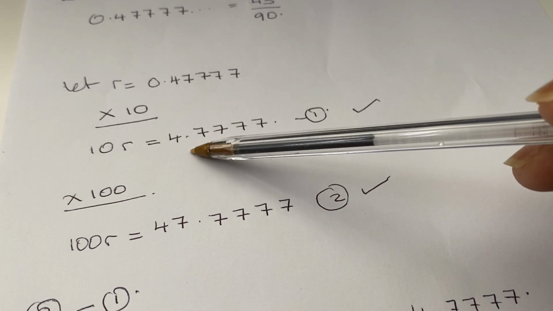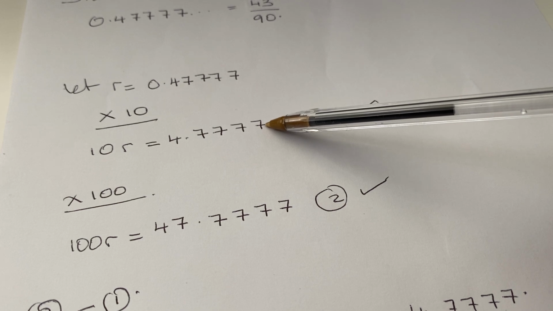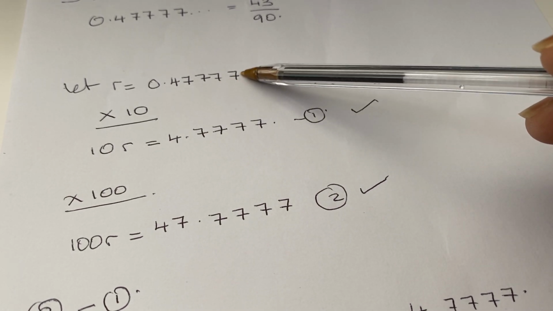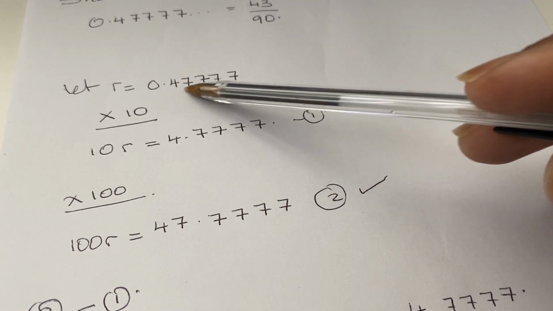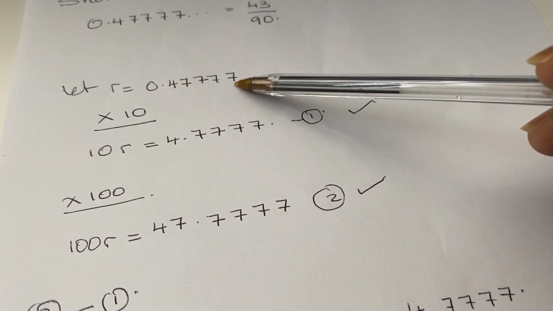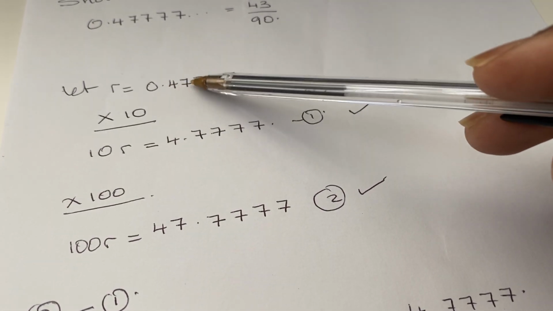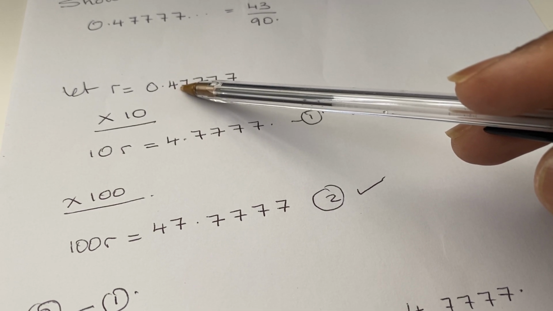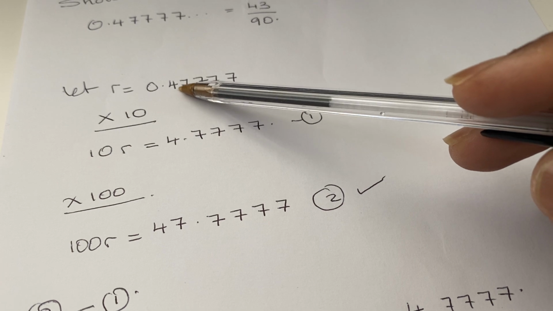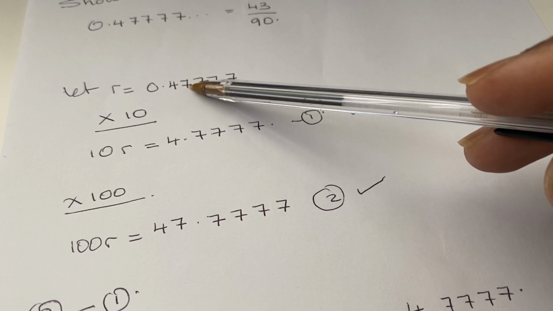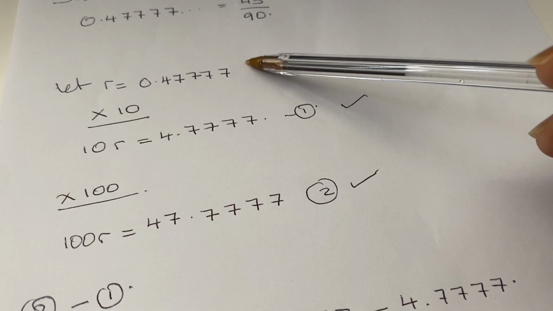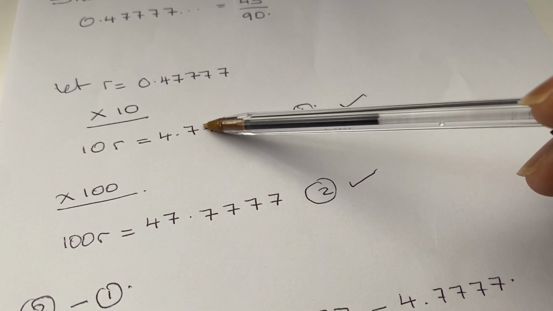Now 4.7777 and 0.4777, even if we subtract, it doesn't help. So we need to get a number that will be like 47.777, okay, to subtract from this one.